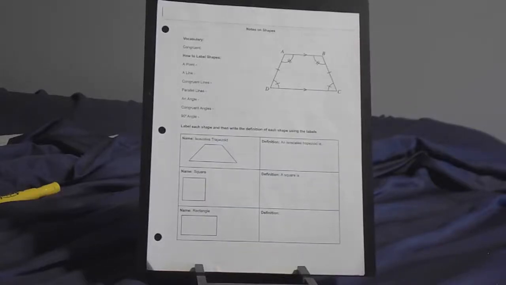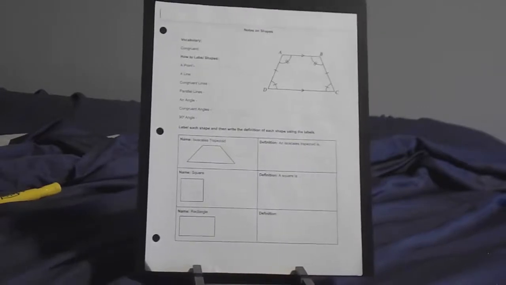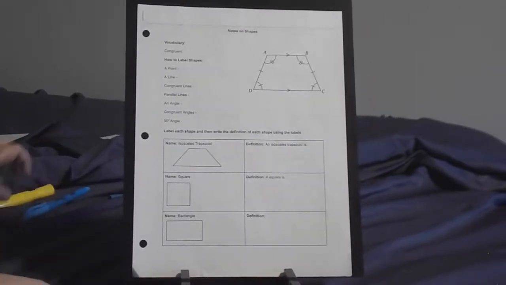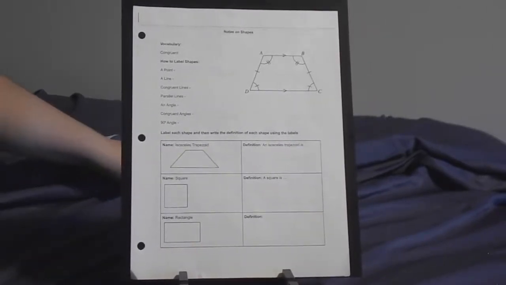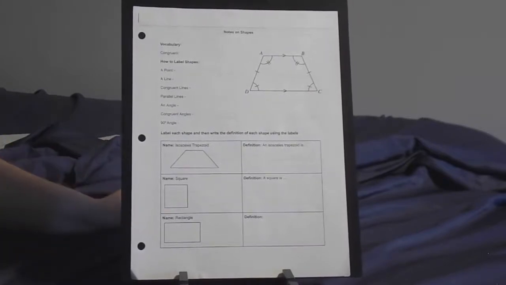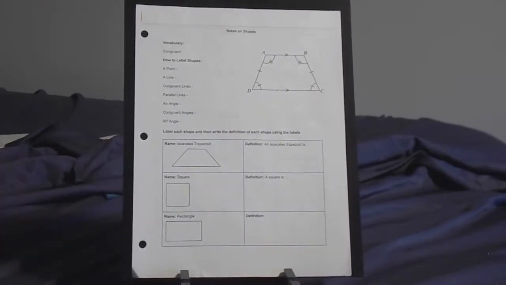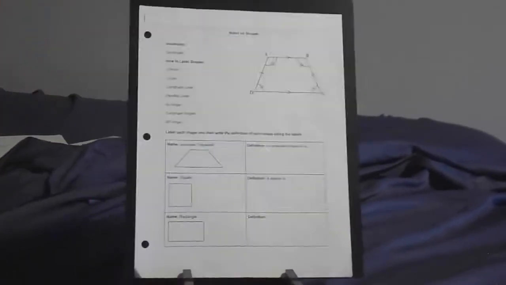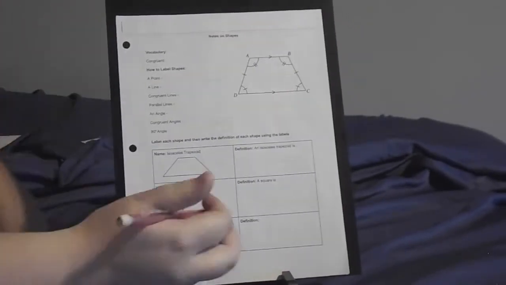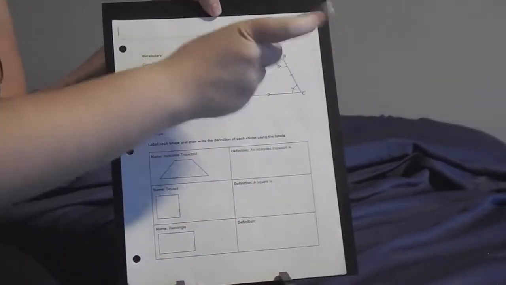Welcome to note set number 3, which is our notes on shapes. So this is a third topic that feels very separate from the first two topics. But like I said, the first two videos, eventually they'll all combine together. So this is number 3.